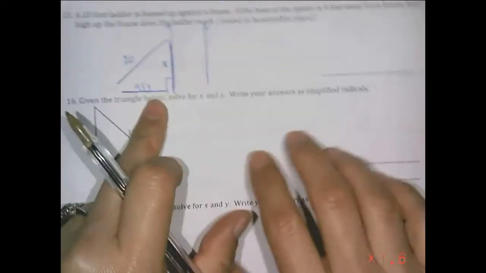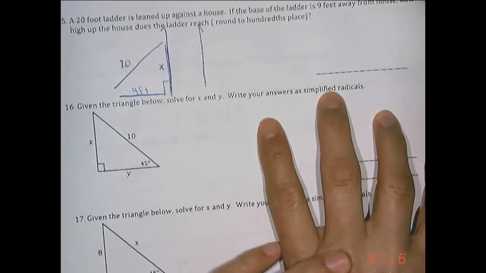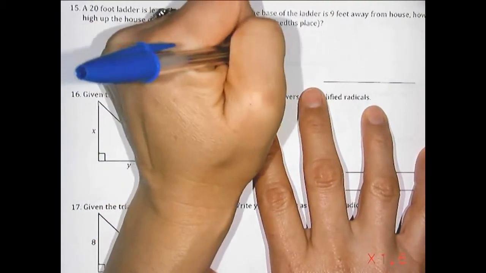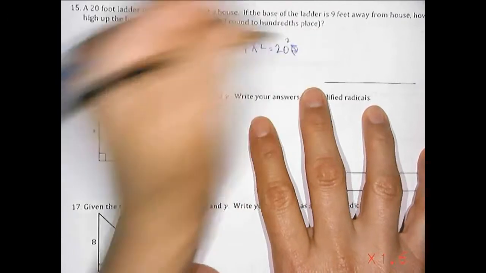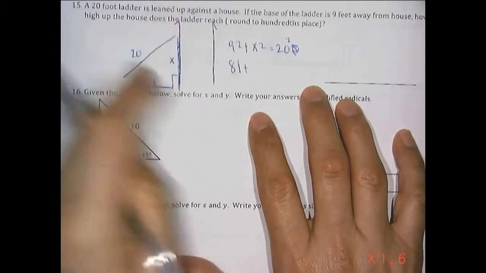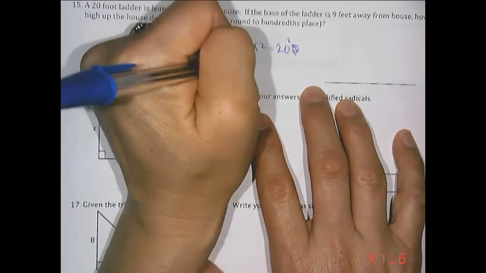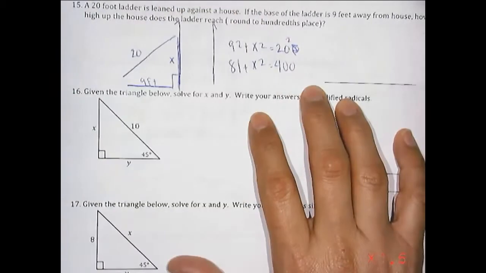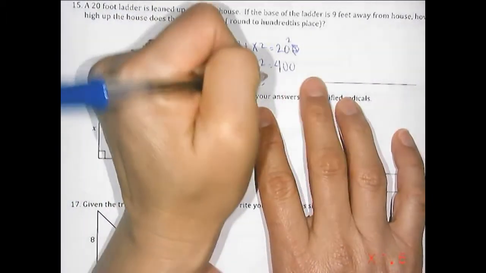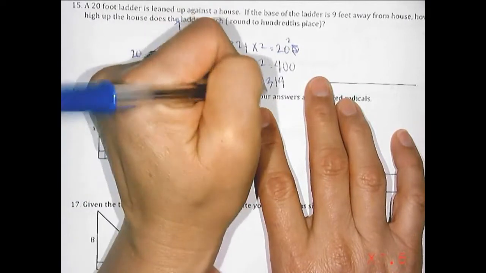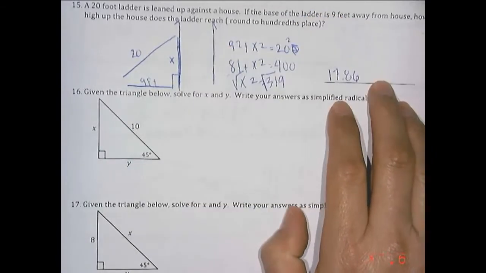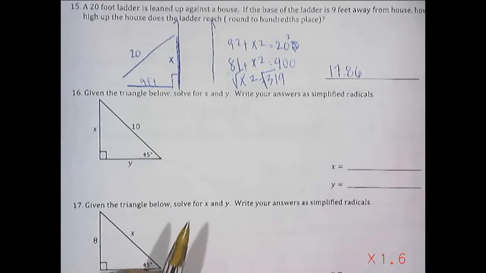Well, we just drew a right triangle, all right, and we know two sides, so we're going to use the Pythagorean Theorem again. That's going to be 9 squared plus x squared equals 20 squared. 9 is one of our legs, and x, the other one, is one of our legs as well. Remember, the legs make up the right angle. Okay, so I squared those two numbers, and now I'm going to subtract 81. I'm going to get x squared equals 319, and then I need to take the square root and the square root. I will get 17.86. That's approximately how far up it goes.